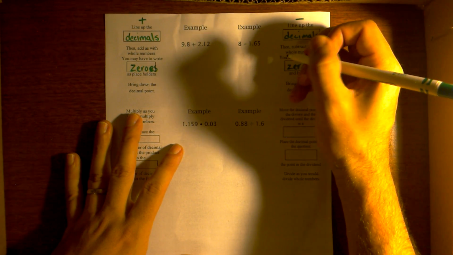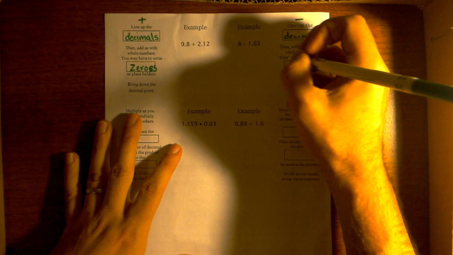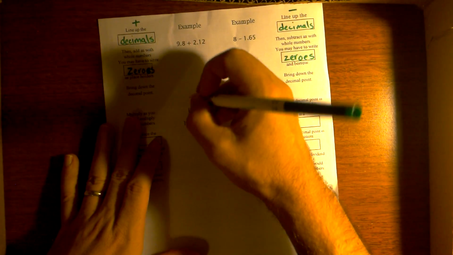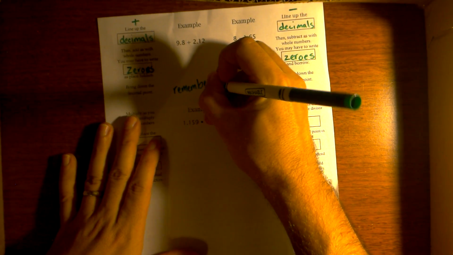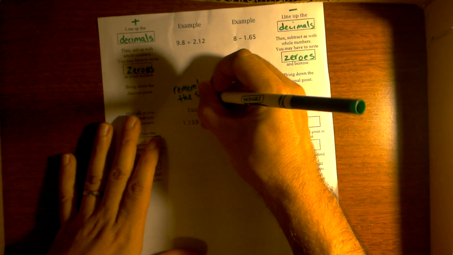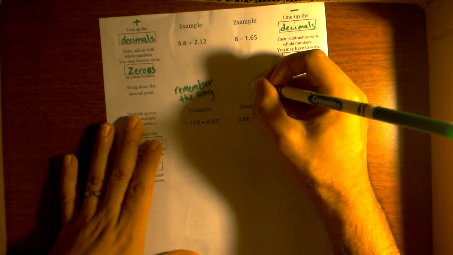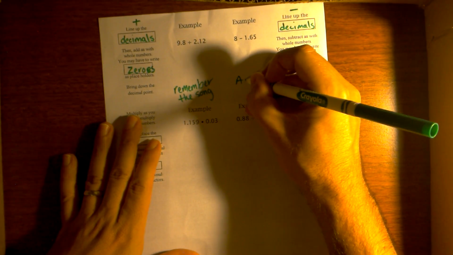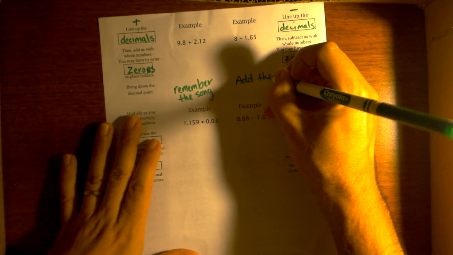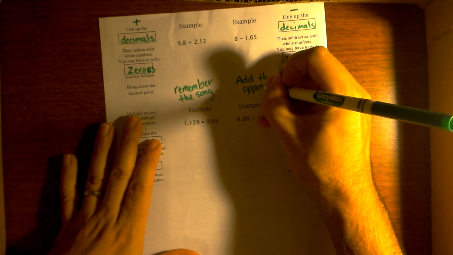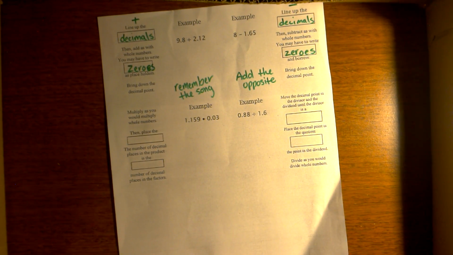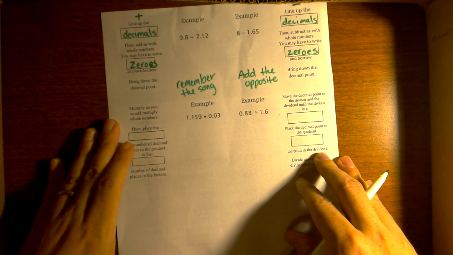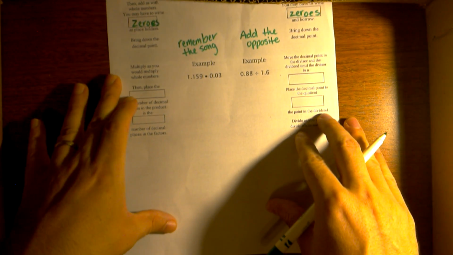Now, I want to also, because we do use positives and negatives, for both of these, will you please write, remember the song, and underneath the subtraction one, add the opposite. Okay? Both of those things are very important with adding and subtracting decimals, because positives and negatives, integers, still work with decimals. So I'm going to kind of slide this up a little bit.